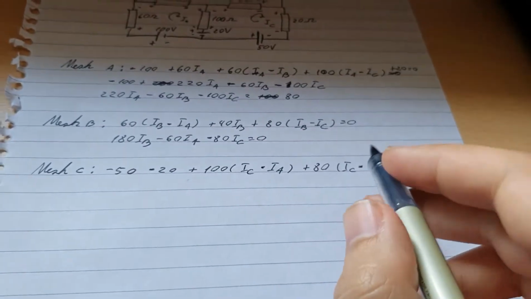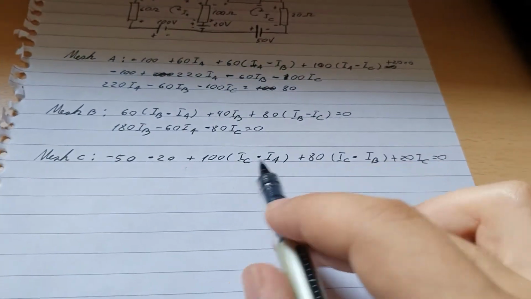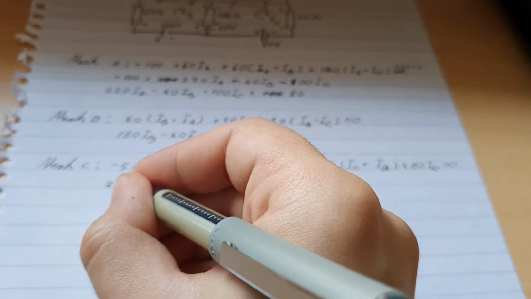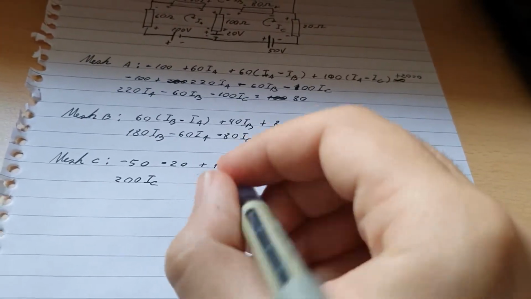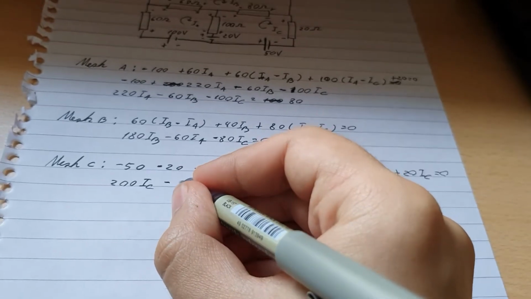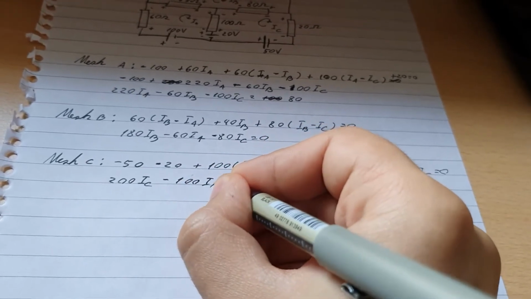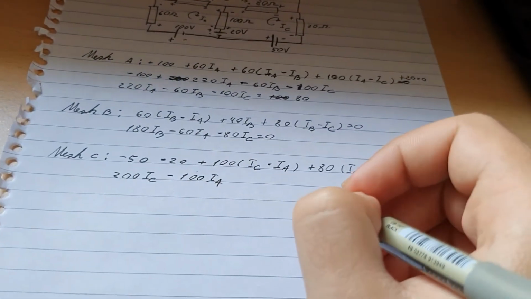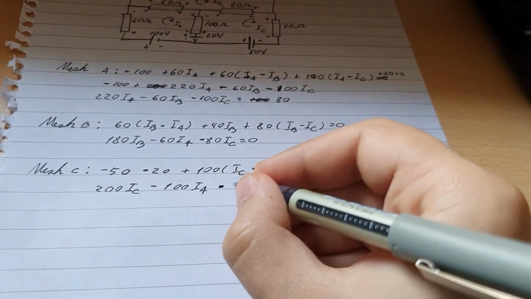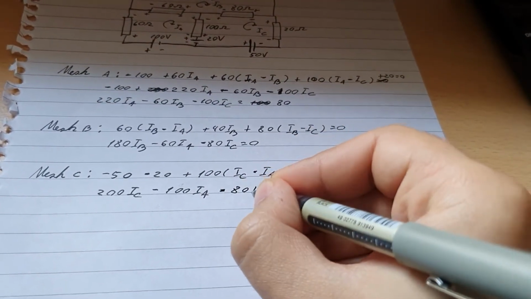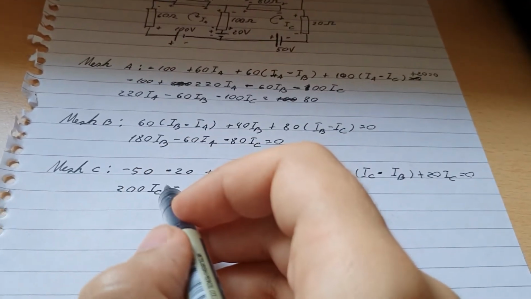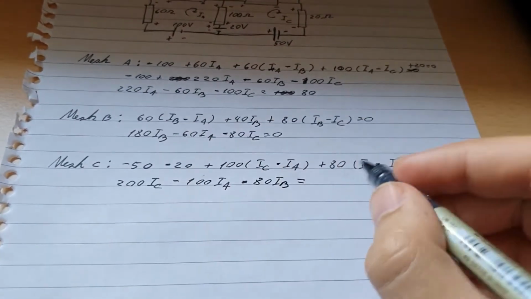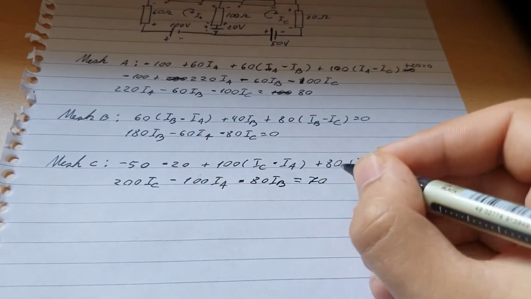So then IC will be 200, so it will be 200 IC, then minus 100 IA, and minus 80 IB, equal with, those two together will give us minus 70, and minus 70 on the other side will be a positive 70.